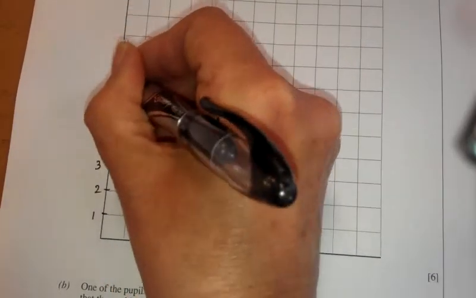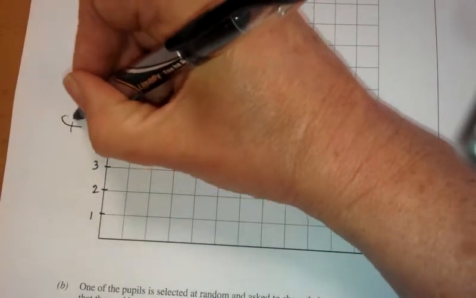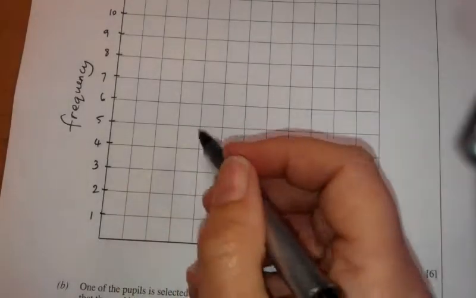So label it 1. Make sure you're exactly on the line, not in the middle, exactly on the line. 4, 5, 6, 7, 8, 9, 10, 11. You can go up to 12 just for good measure. This is my frequency. So make sure you label your frequency. Now, we want to plot 4. So if I went across 2 squares and left a gap, I could start here, 2, leave a gap, 2, leave a gap, 2, leave a gap. So I can go across 2 bars and leave a gap. So our circle is 5.